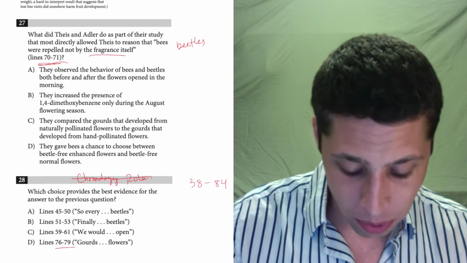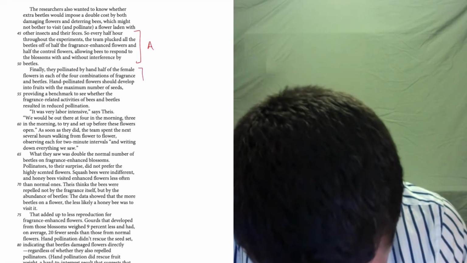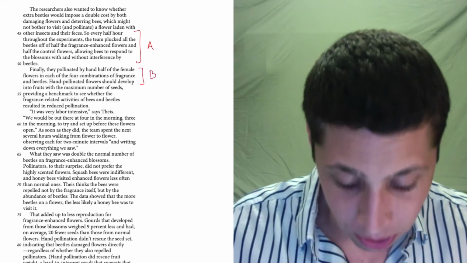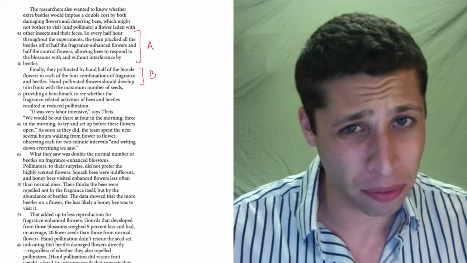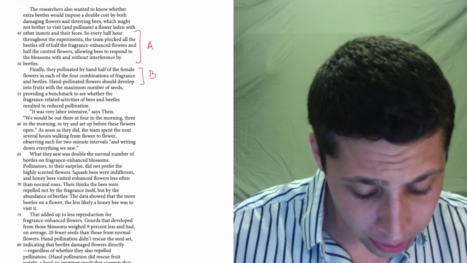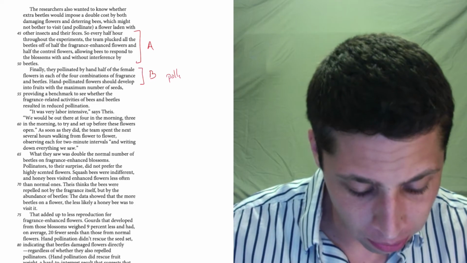Line reference B, 51 to 53, says, finally, they pollinated by hand half of the female flowers in each of the 4 combinations of fragrance and beetles. Okay, so that's also about fragrance and beetles. They're pollinating it. So, okay, maybe I keep this in. This seems a little different.